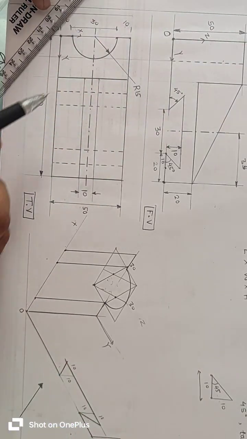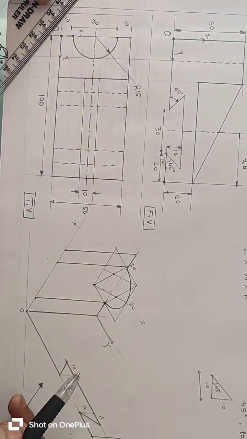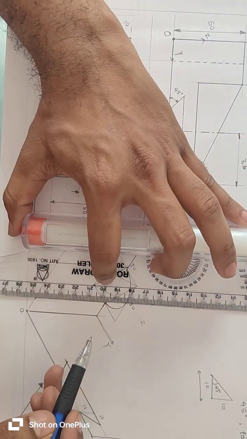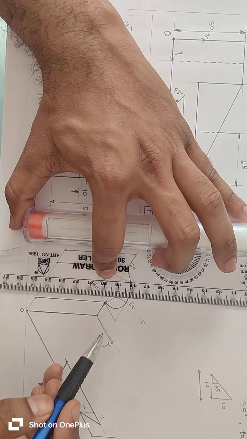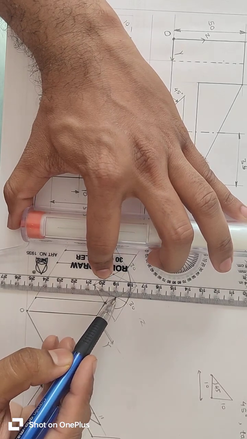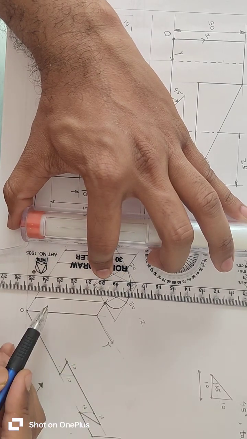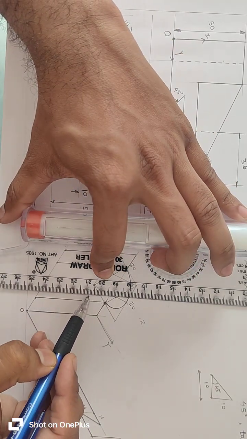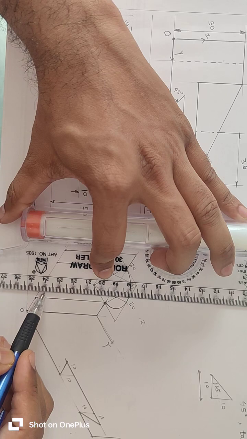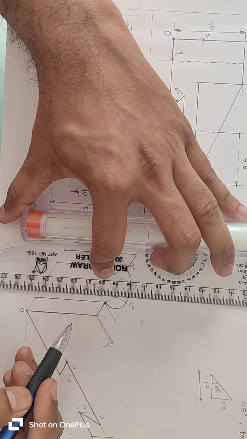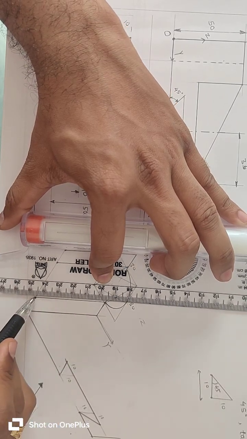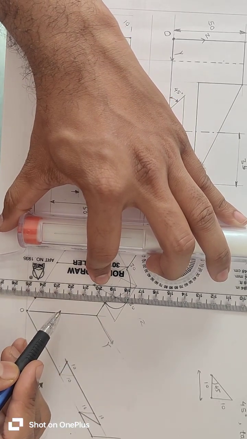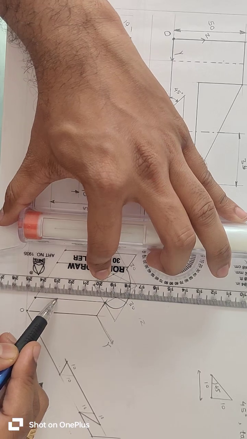Now there is also a semicircle on the base plane. To draw this semicircle, just translate the important points. The first point is this center point. Translate this point at a depth of 5 centimeters: 1, 2, 3, 4 and 5. This point will be here, and this point will be here.